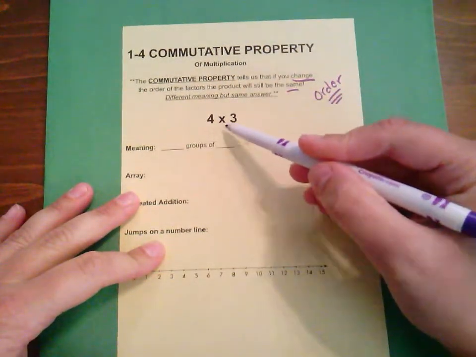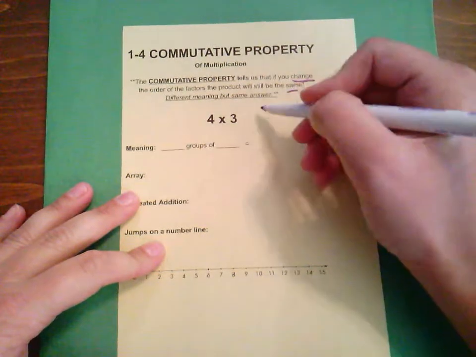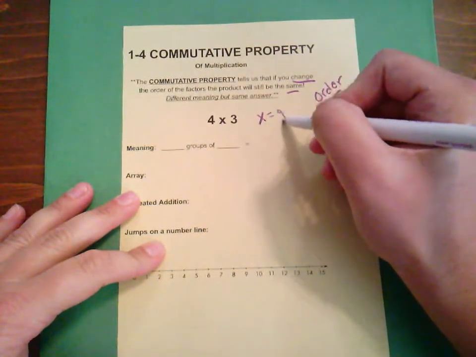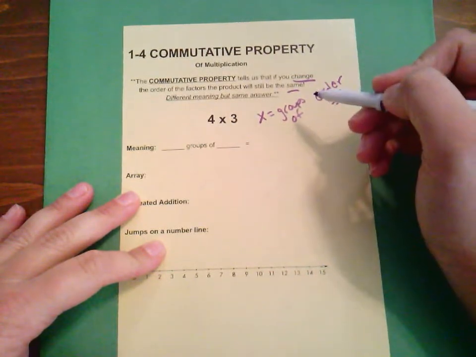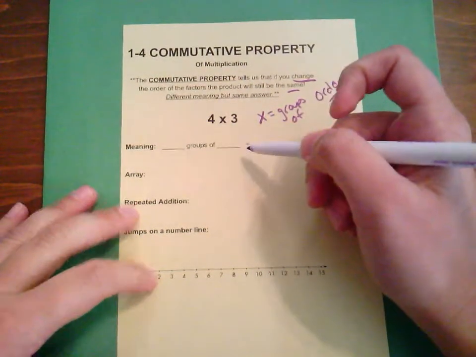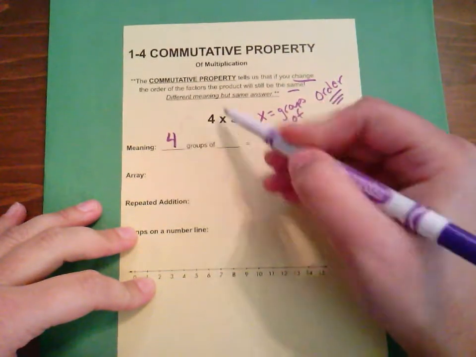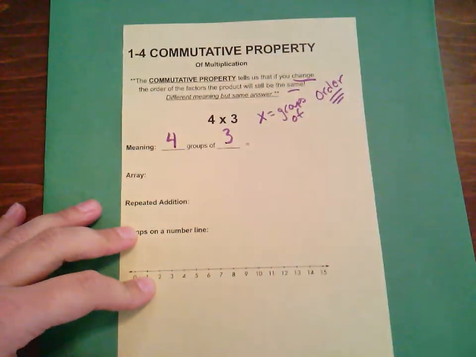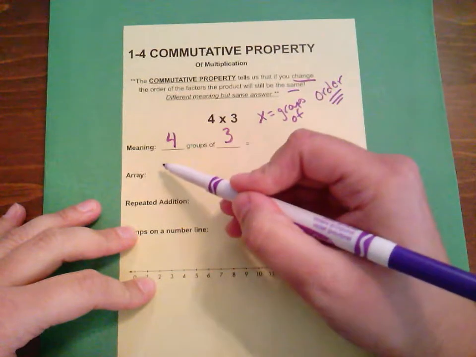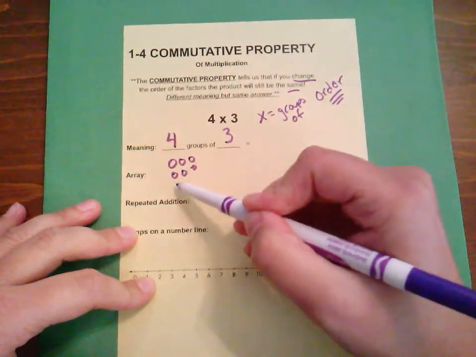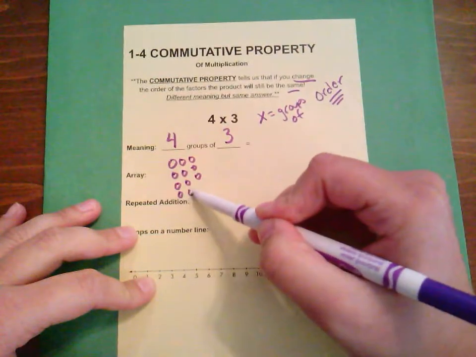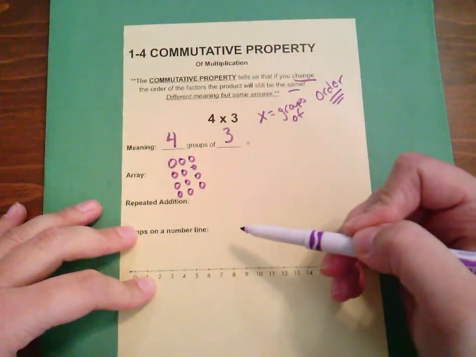So here we have 4 groups of 3. Remember, our multiplication symbol means groups of. It could also mean jumps of or rows of. And today we'll talk about groups of. Our meaning is 4 groups of 3. And if we were going to draw that as an array, we would be talking about 4 rows with 3 in each. So go ahead and draw that array here.